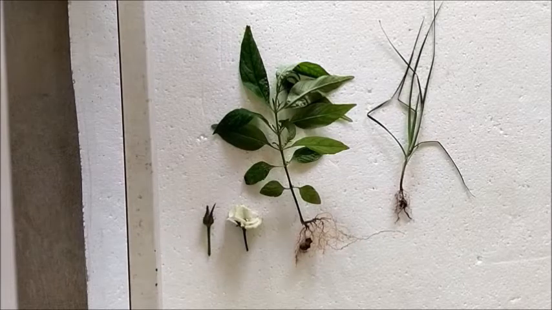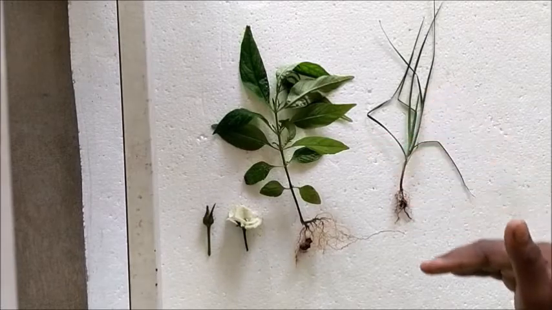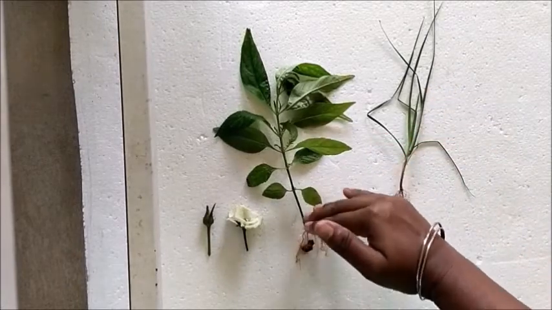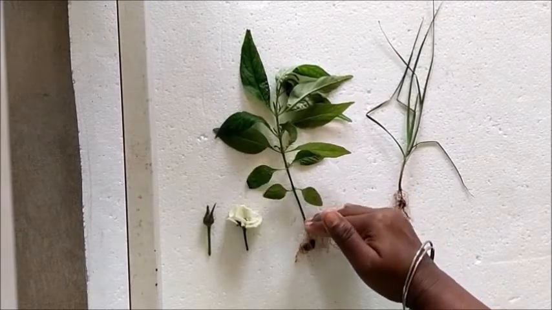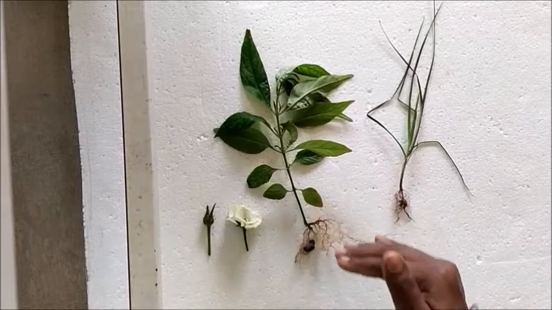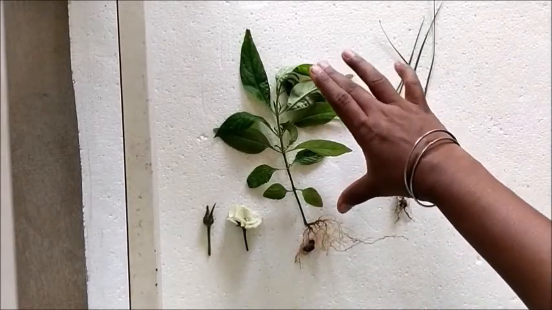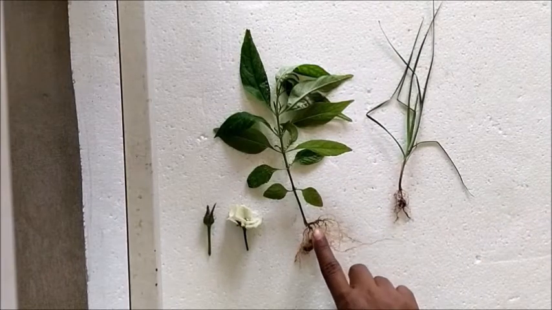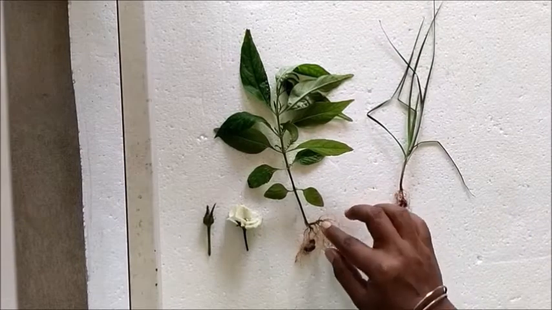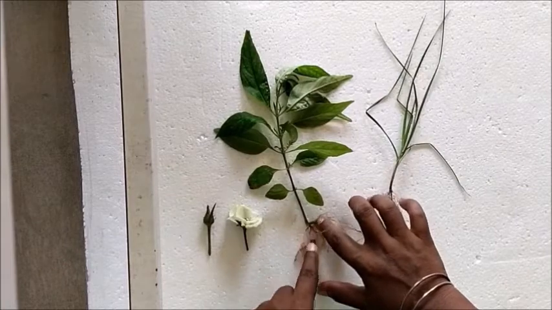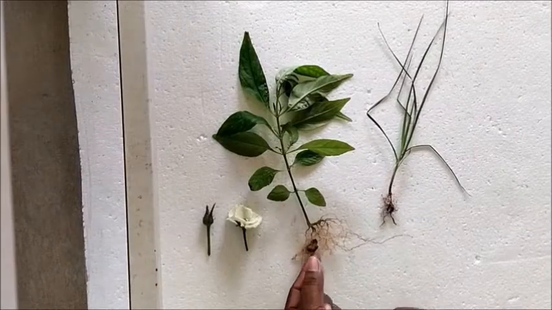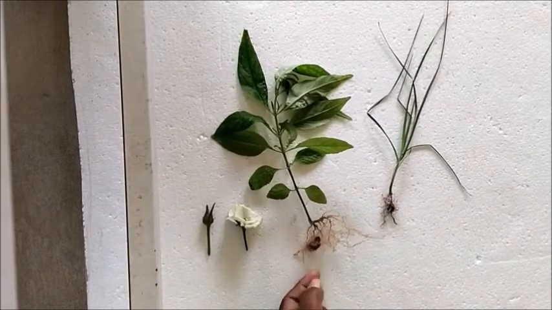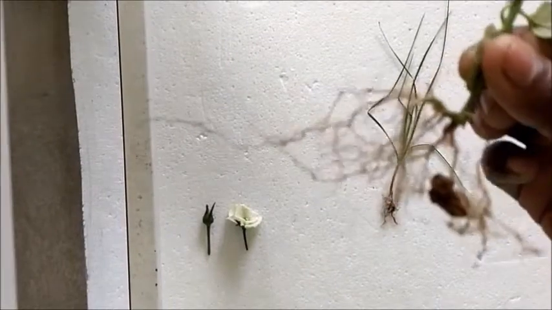And in plants we have divided two parts: one above the ground and one below the ground. The root will be below the ground. The system below the ground is called the root system, and the part above the ground is called the shoot system. In the root, see, these are the primary roots, and the subdivisions are coming. These are the secondary roots, and these are called root hairs. Can you see it? I will show it clearly.